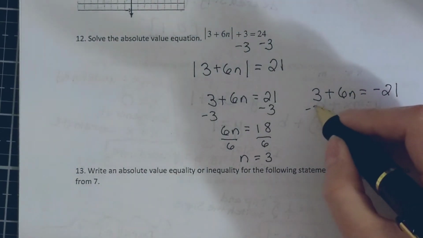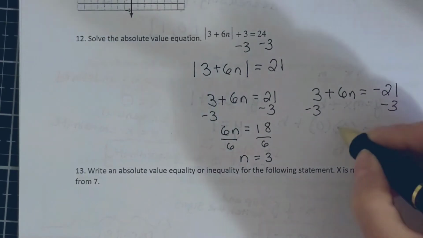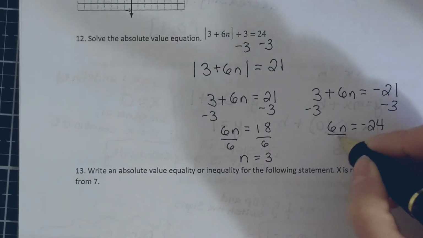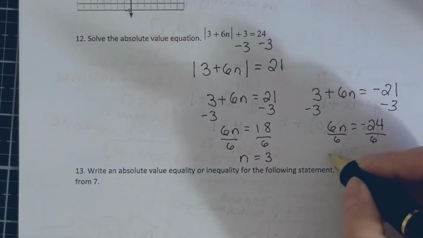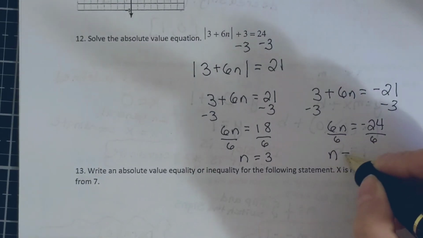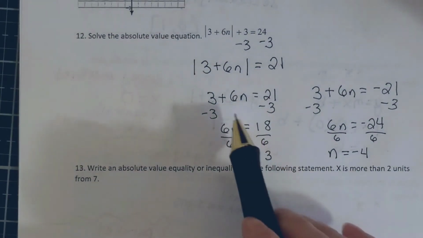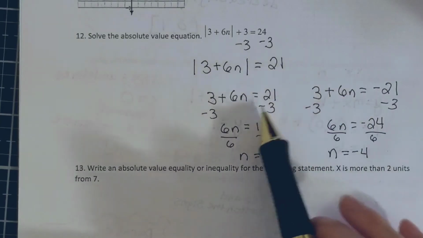Over here, it's the exact same process, so subtract 3 on both sides. 6n equals negative 24. Of course, we're going to divide by 6. So I get n equals negative 4. Okay, make sure if you get an absolute value, you have 2 equations.